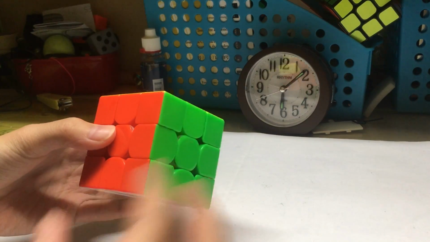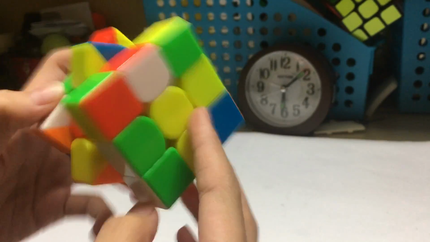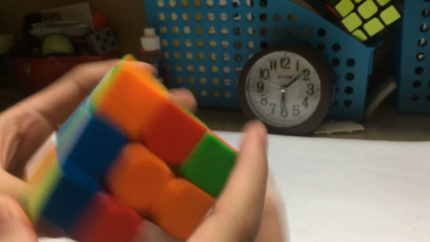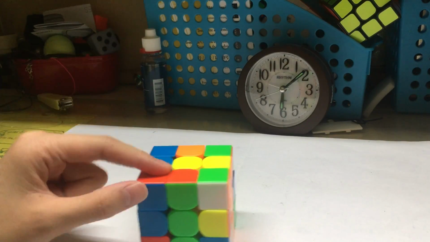So first we'll just scramble this cube or whatever. Okay, and then we need to build the cross backwards actually, so this is how I'll do it. That's a cross. So, F2L.